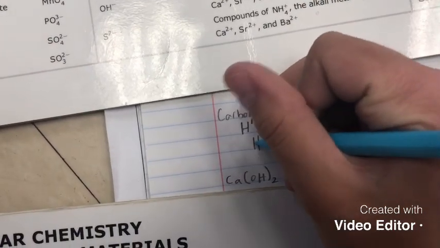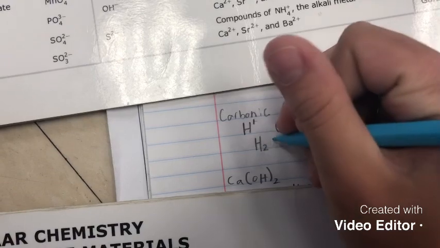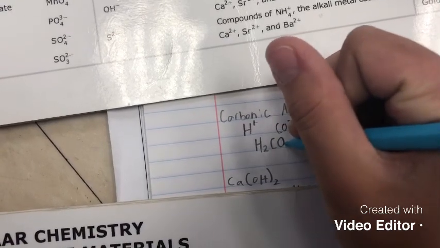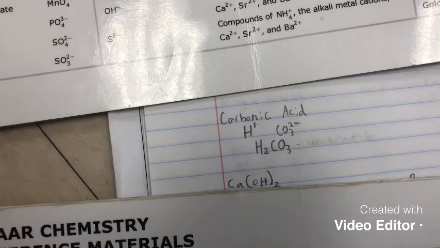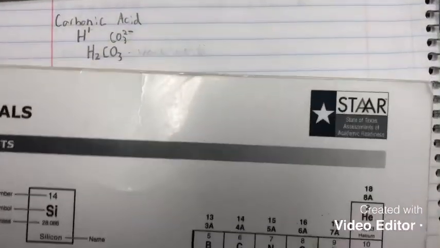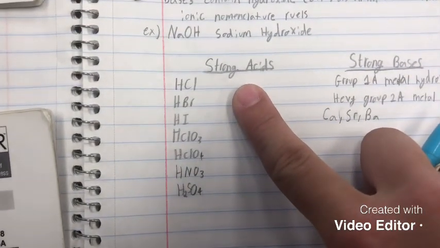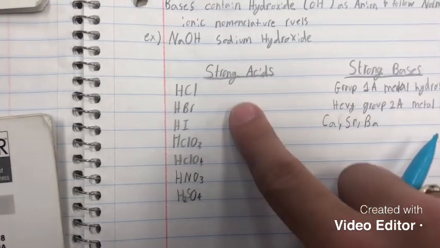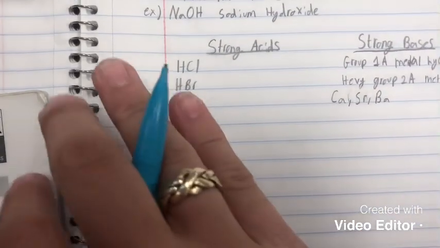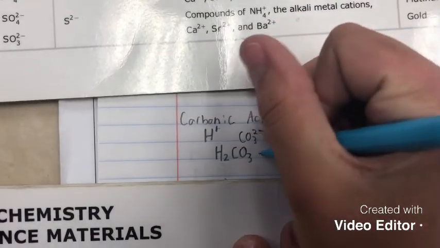Now we will combine the elements and switch the charges. So we will have H2CO3. Now if we go over to our table and look in the strong acids, we will see that H2CO3 is not in the list. Therefore, we know that H2CO3 is a weak acid.